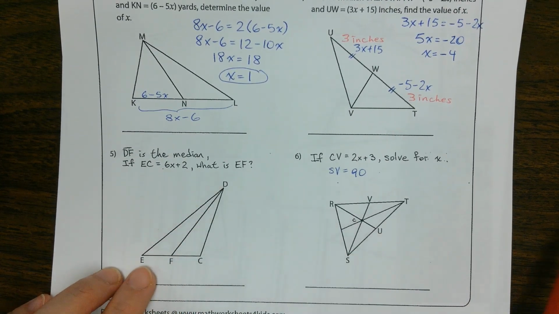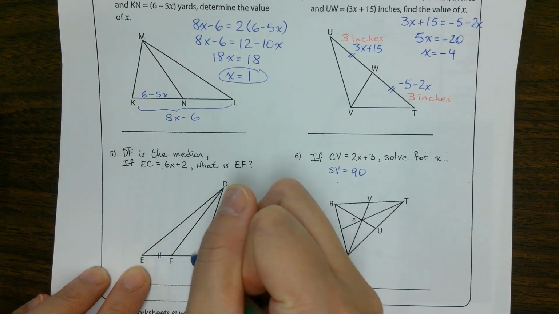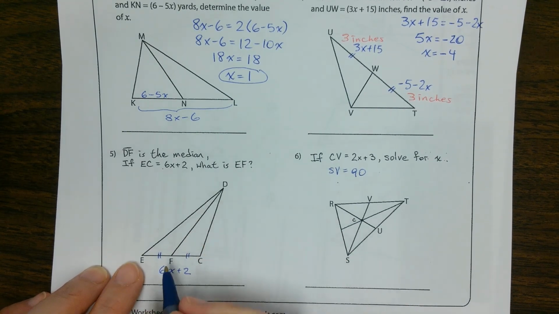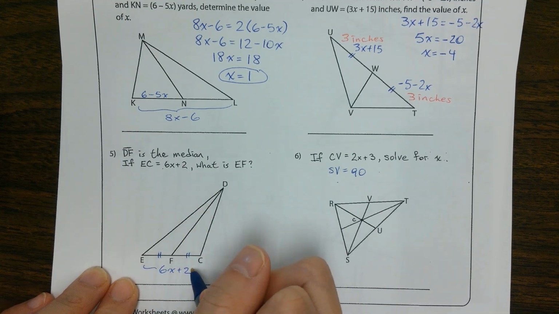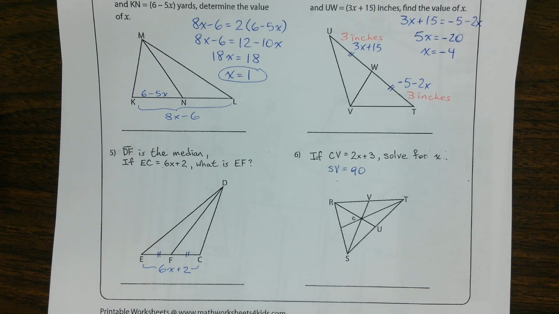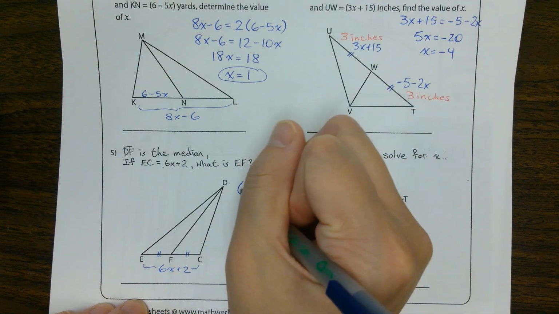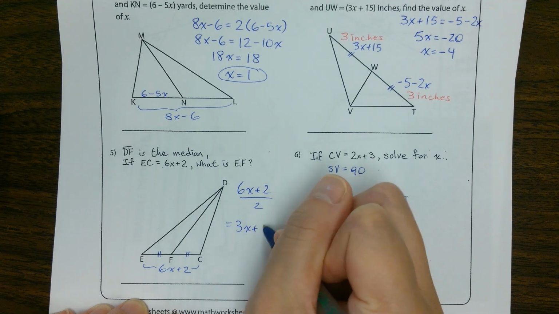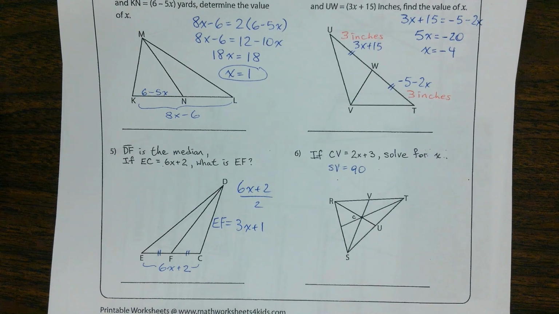This one, DF, is the median, so again, this length equals this length. EC is 6x plus 2. Then what is EF? How do I find EF? Divide by 2, it's half of it. So 6x plus 2 divided by 2 gives you 3x plus 1. EF is 3x plus 1. So you're right.